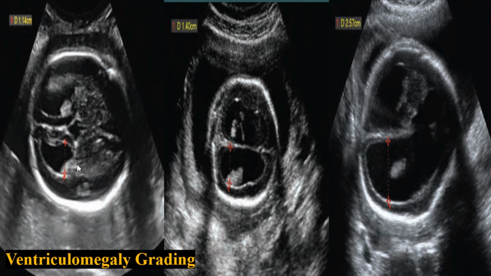And now we are going to discuss the grading of ventriculomegaly. Mild ventriculomegaly occurs in the range of 10 mm to 12 mm, and moderate ventriculomegaly ranges from 13 mm to 15 mm, and greater than 15 mm is considered severe ventriculomegaly.